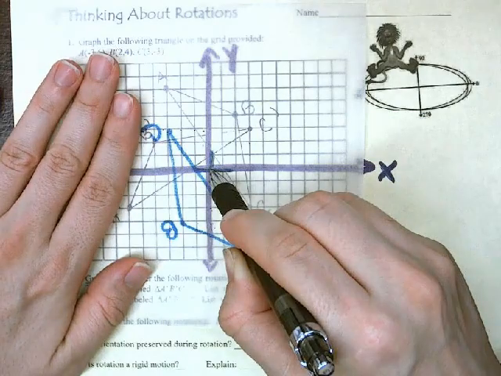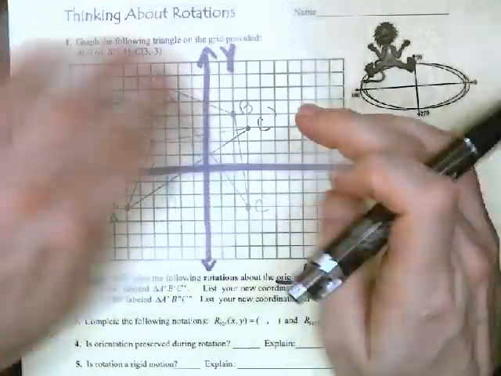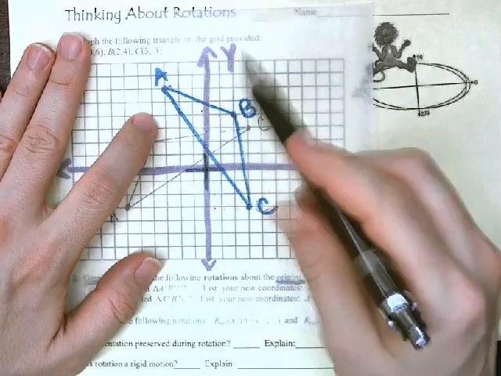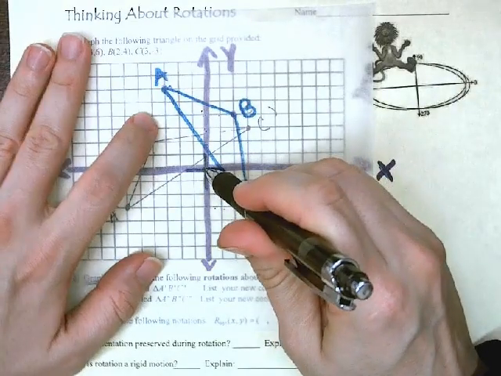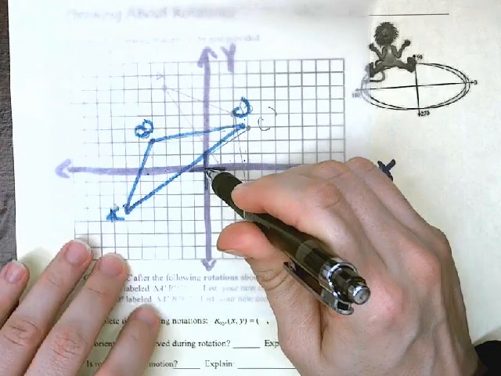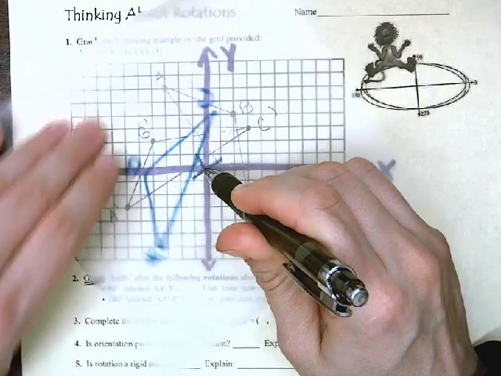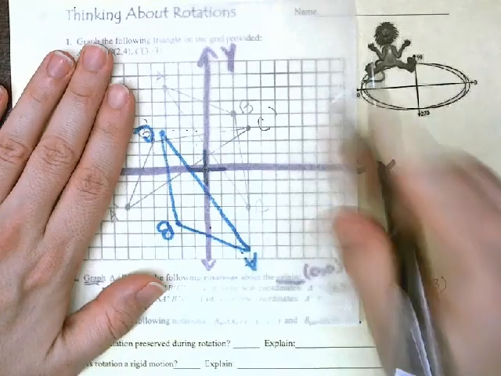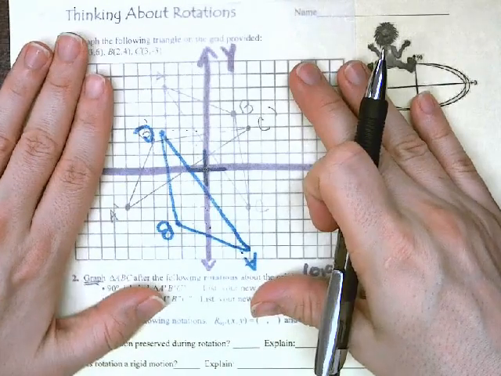You can see where it went when I went counterclockwise. Now if I put it back on and I go counterclockwise, there's once for 90, there's twice for 180. So you can see that it didn't matter which way that I went.